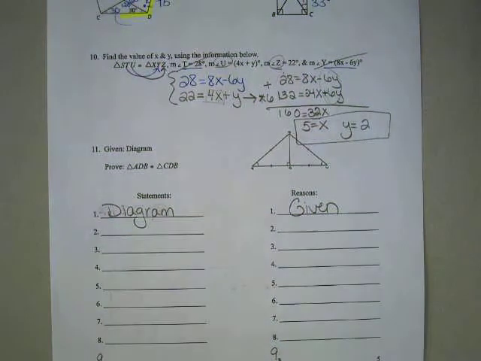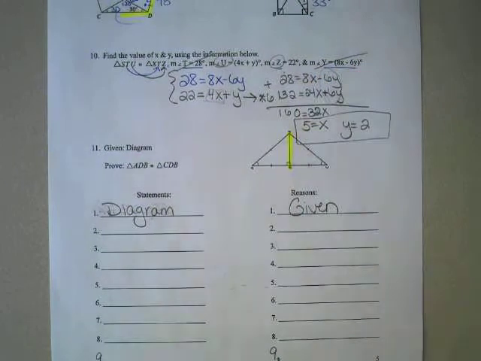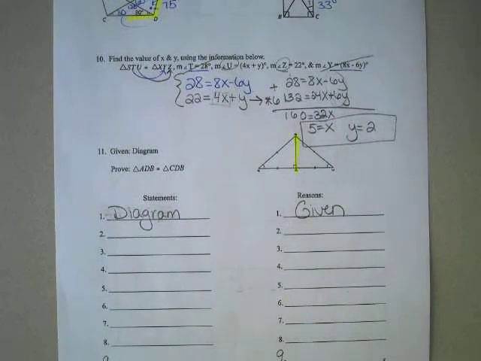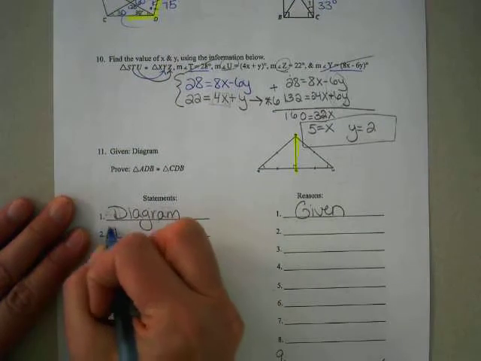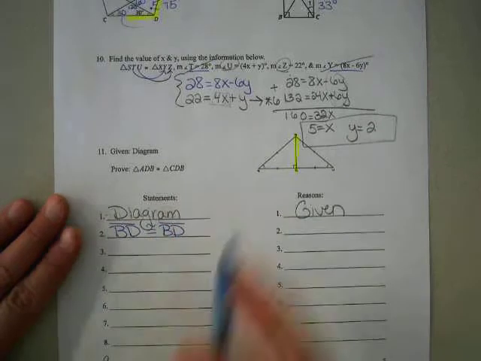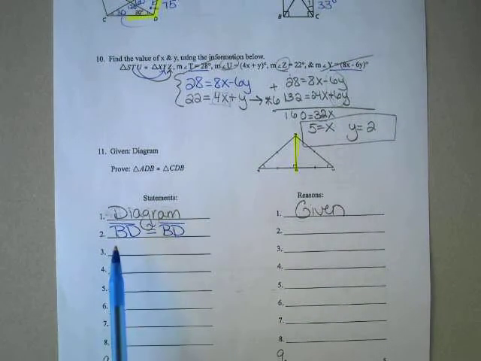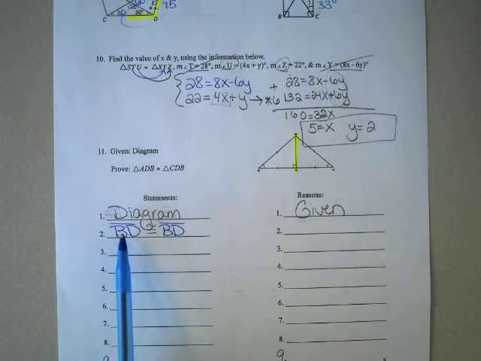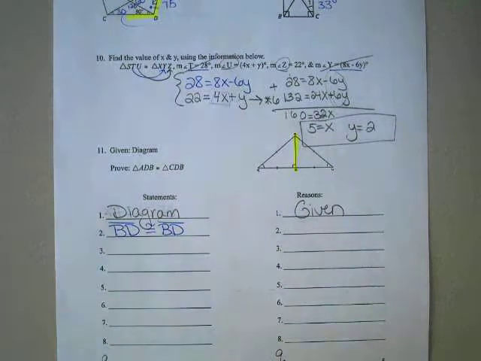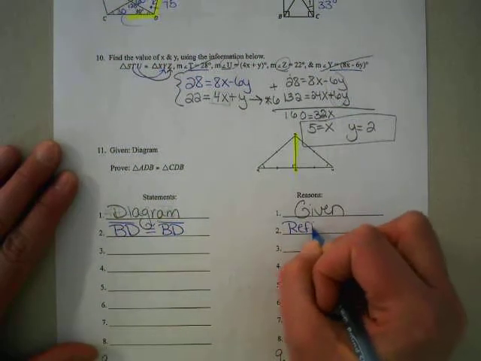Isn't the third side right down the middle? Isn't that the third side? If you were to pull these two triangles apart, wouldn't they have the same BD side to them individually? So that's all you have to say. You have to say that BD is congruent to BD. This is the third side of the figure on the left, the third side on the figure on the right. You have to say that, and it's reflexive.